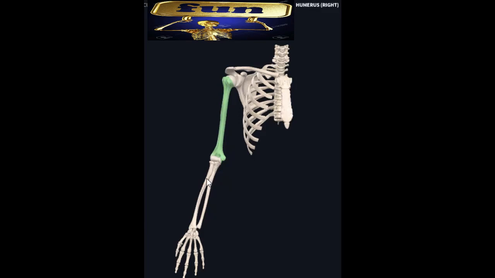The next one is this one. Down in your hand, this one is the radius. The radius is the smaller of the two. From the end of the humerus, the end of the radius is small compared to that of the ulna, which is this one right here. The ulna and radius sit beside each other. These are long bones that sit beside each other. So we have radius, ulna.